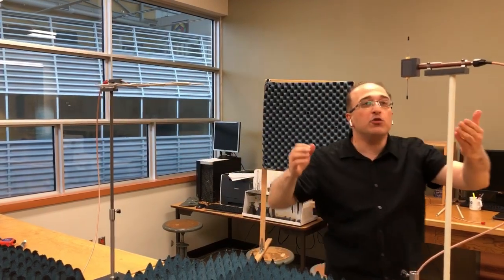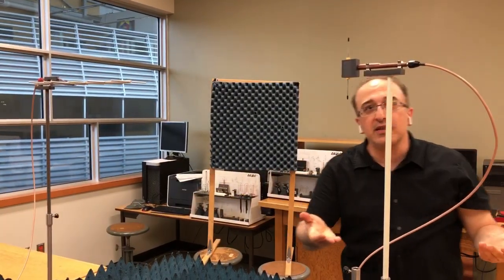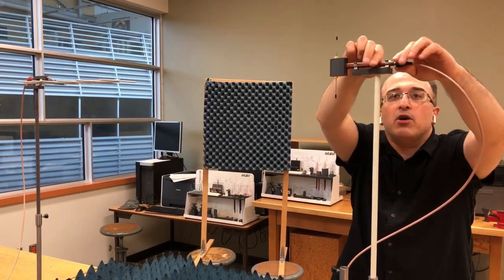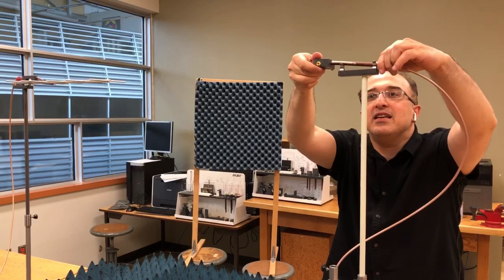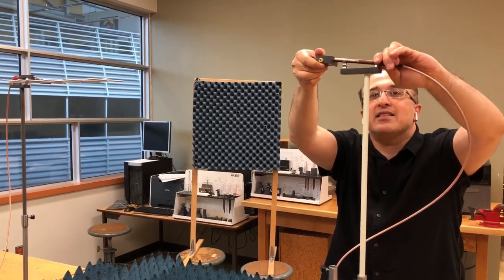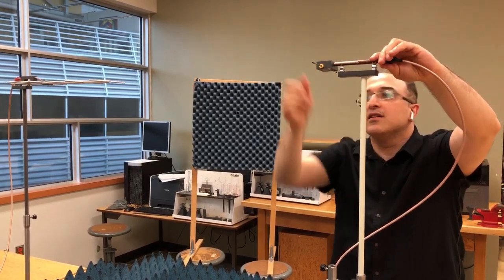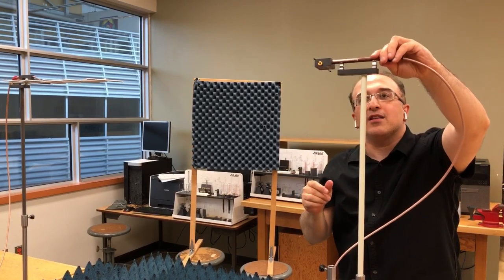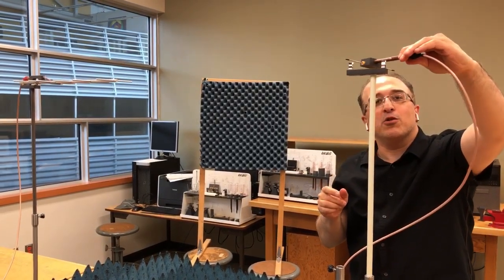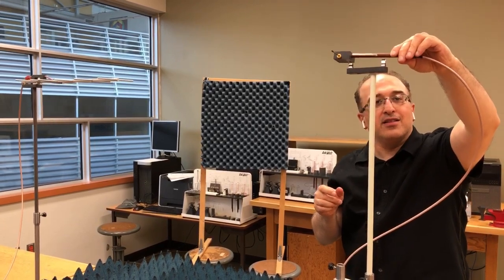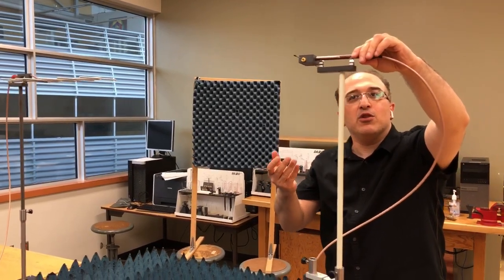And this, I need to do the same thing. I need to use a different mount, but just for demonstration purposes, I'm just going to do that so that you can see. So assume that this is horizontal like this. So now if it rotates like that, then you can measure your E-plane cut. So that's a trick that we do to perform E-plane cut.